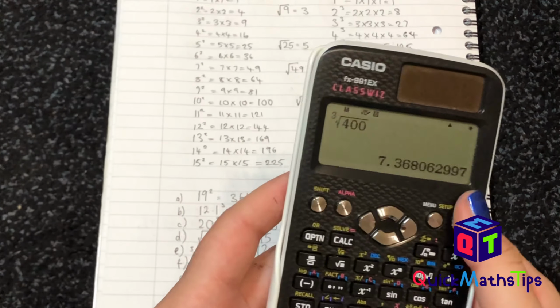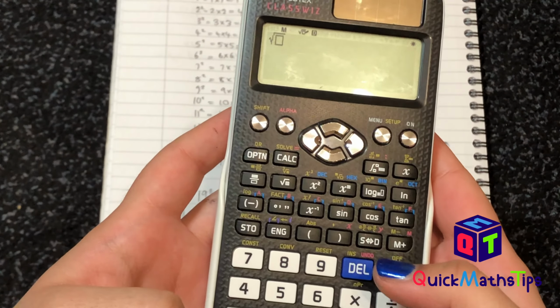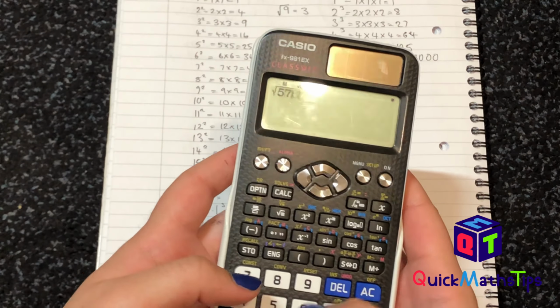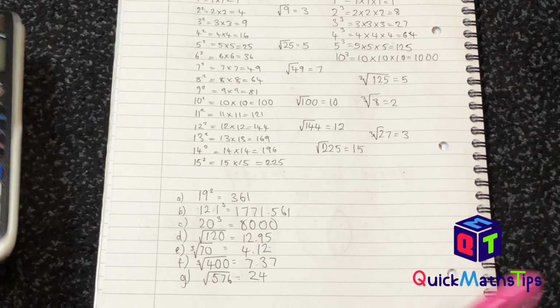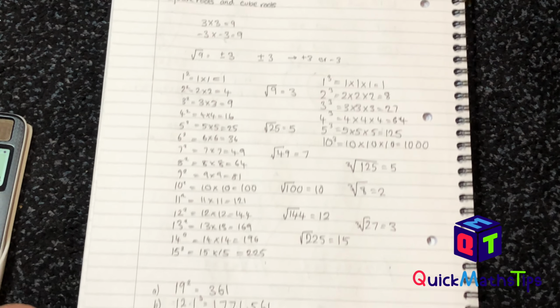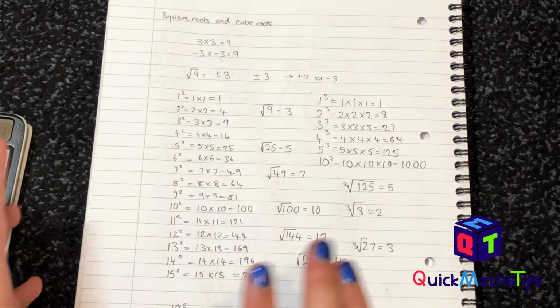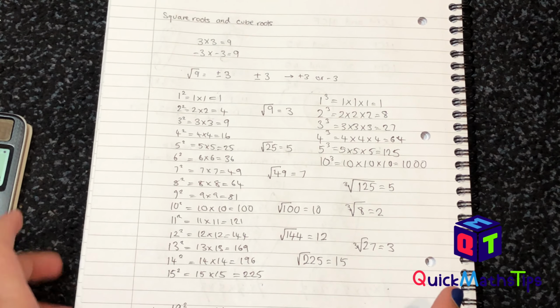And the square root of 576. Square root of 576 is going to be 24, whole number. Okay? Well done if you got these correct, guys. So that's how to do square numbers, square roots, cube numbers, and cube roots. Okay? Thank you.